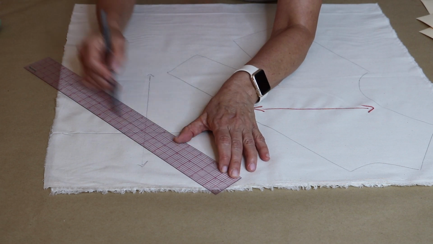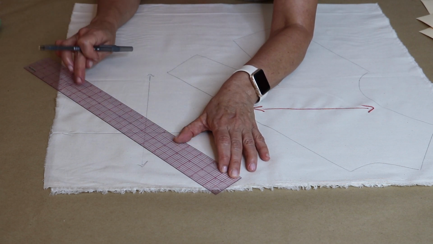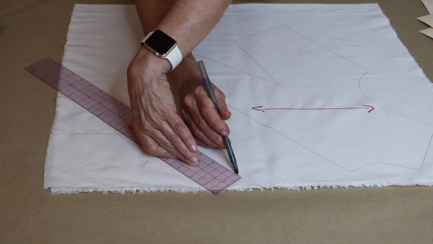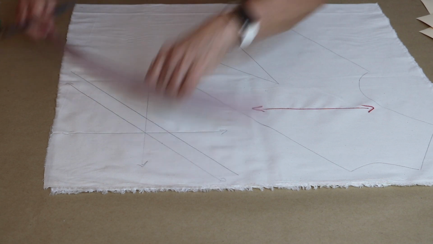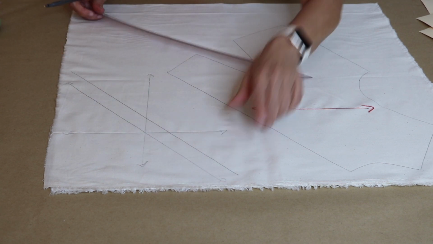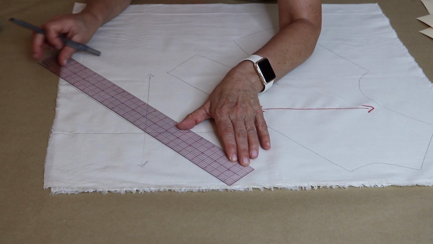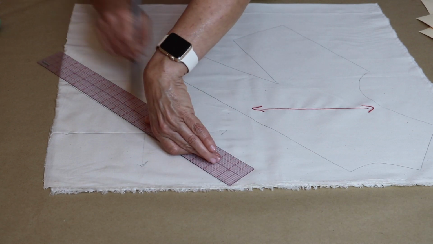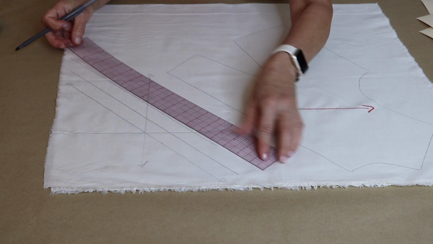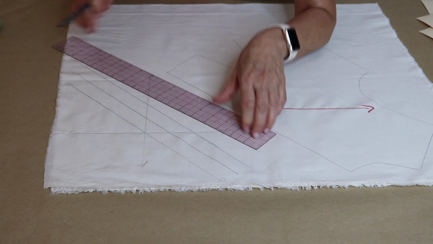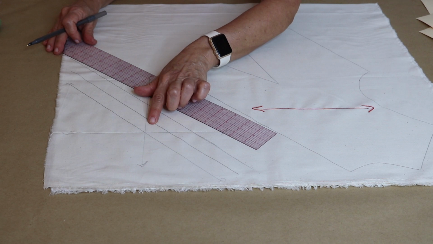I'm going to put that line on the center line because this is a 2-inch ruler, and I'm going to just draw a line, and I have a 1-inch bias strip. If I want to make more strips, I continue that process all the way along the fabric like that till I get the desired amount of bias strips that I want.